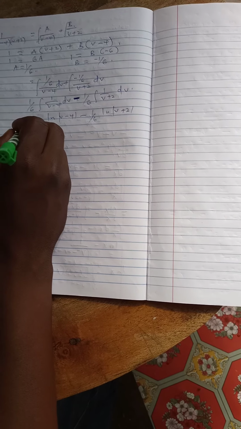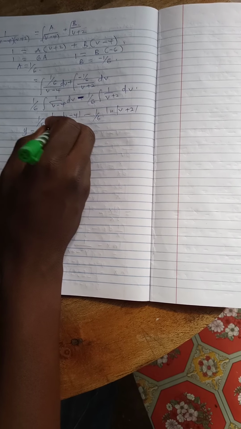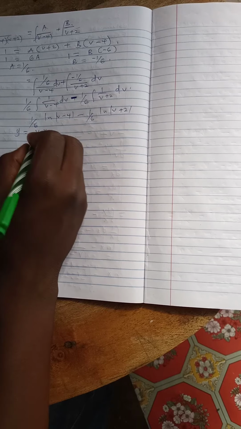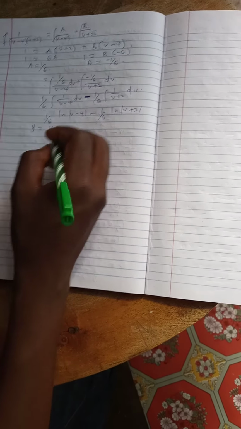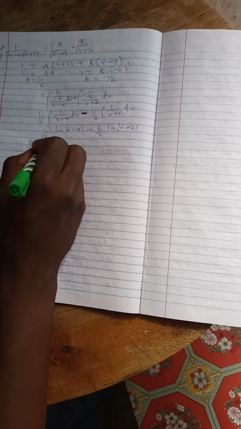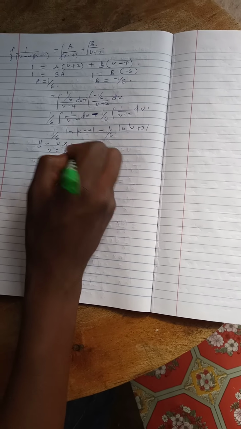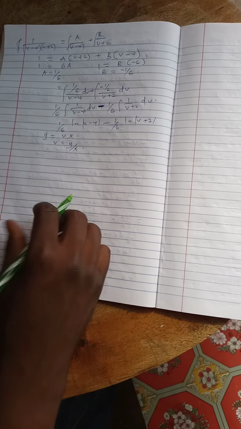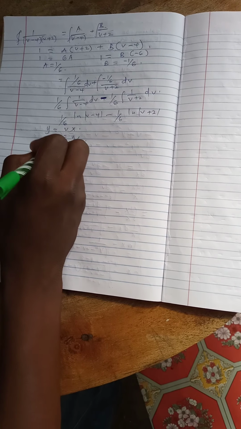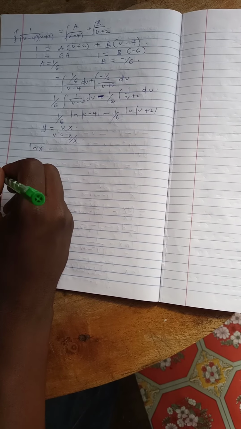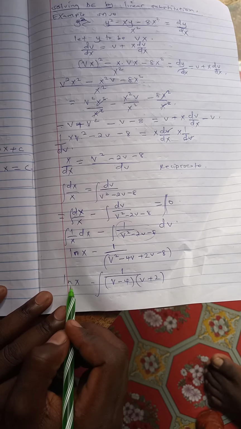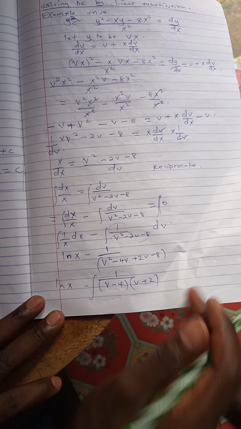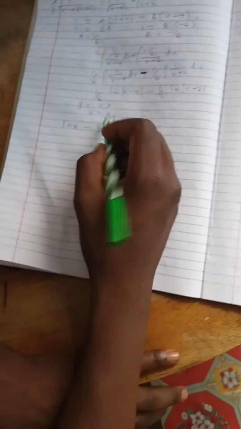But remember, our y was vx. So I want to find the value of v, because v we were not given in the question, so that I use y and x. We know very well that now our v will just be the same as y over x. So this is just the same as saying we had ln x, minus 1 over 6. So ln x, we get it at this particular point. So it is ln x minus whatever we integrated at this part, and we have come up with our final answer.